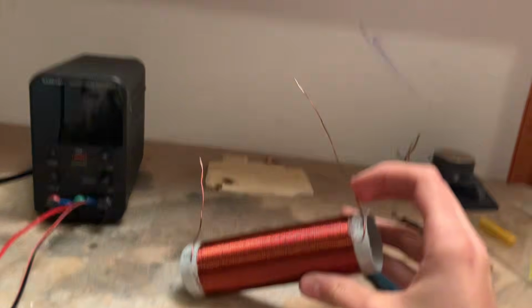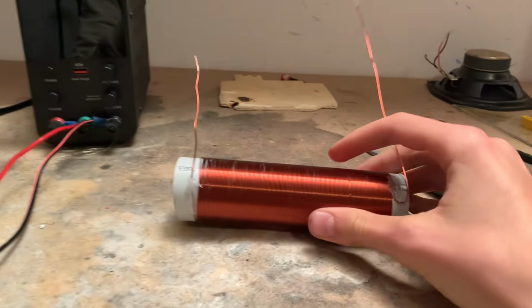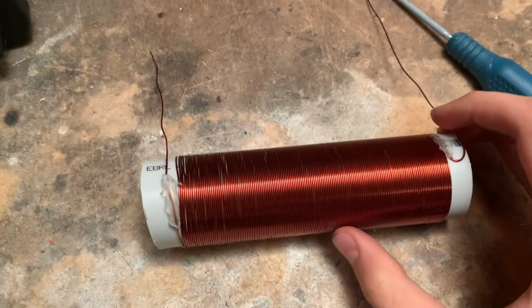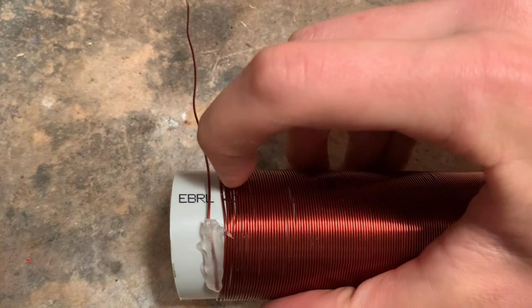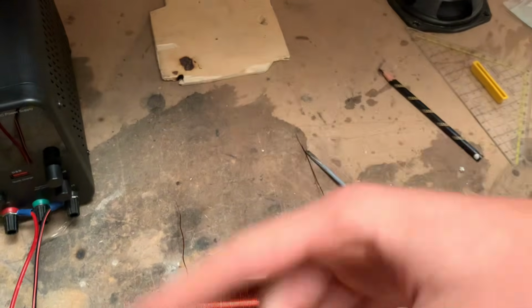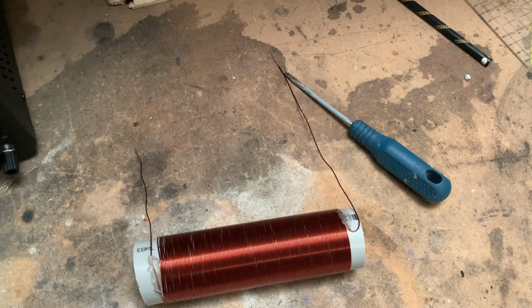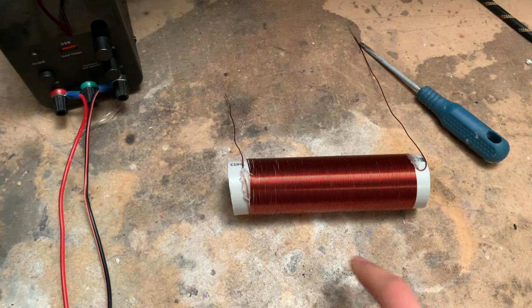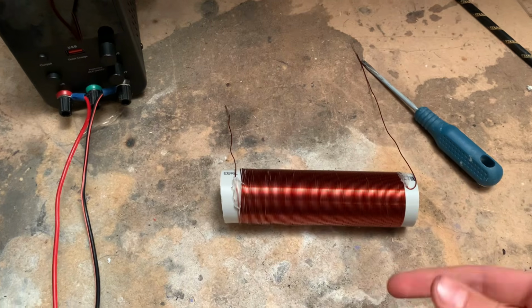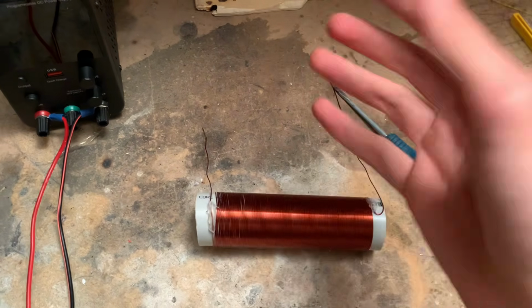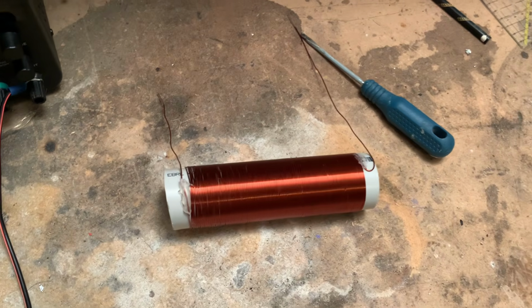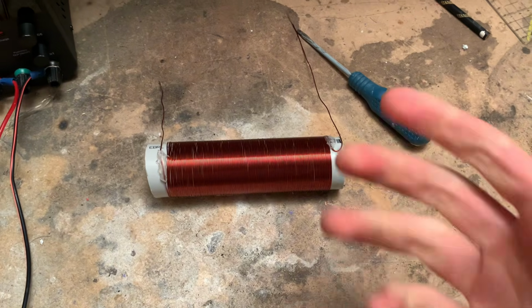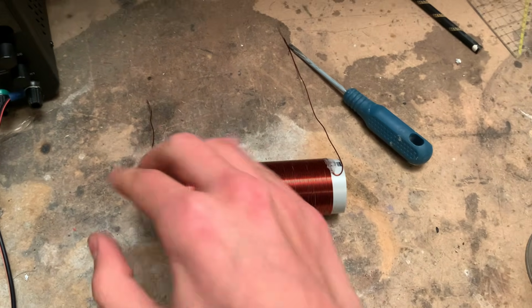150 turns. What I used in the formula for the length is 0.7 millimeters per turn, right? So 100 turns should have been 7 centimeters, but it was 8.